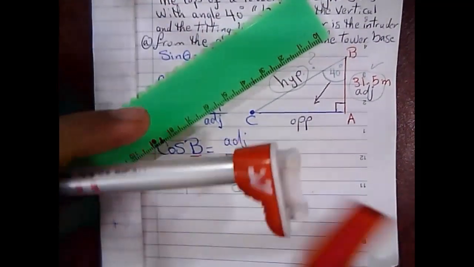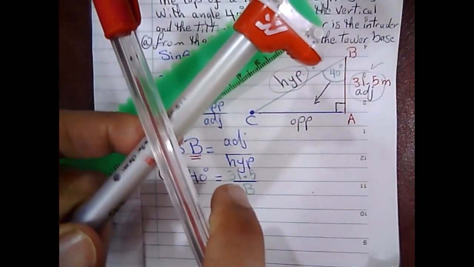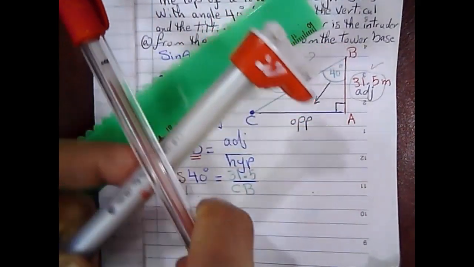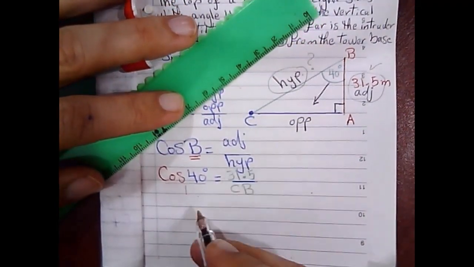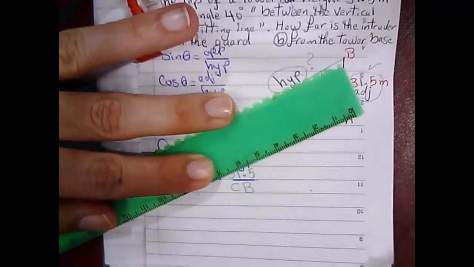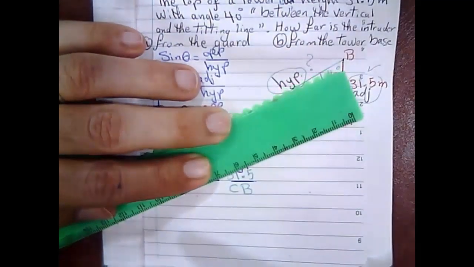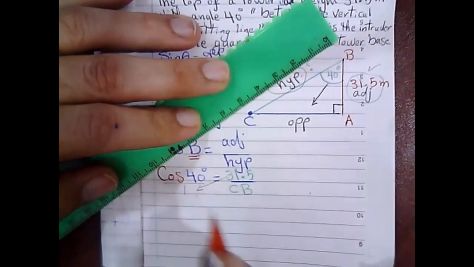Cross is like the multiplication sign, like two cards holding two swords. So the two numbers making cross here are the 31.5 and 1. So these are my two numbers. I multiply them together and divide by the third.